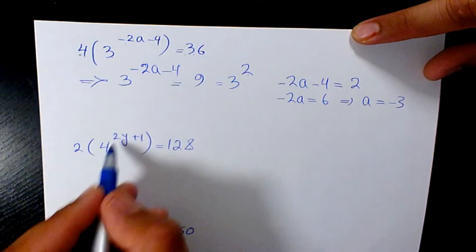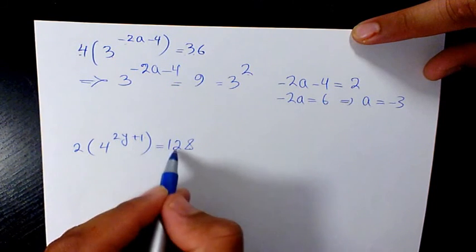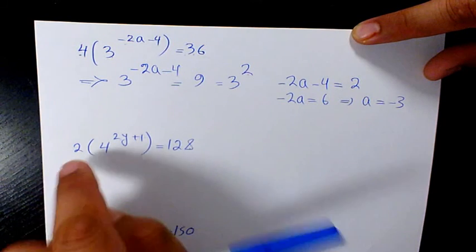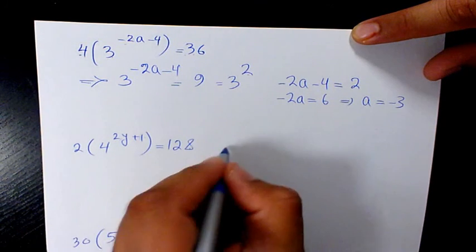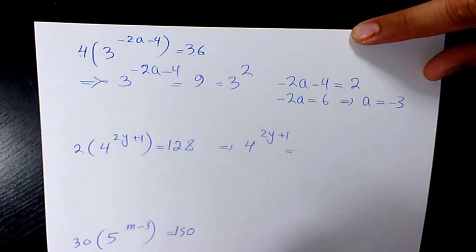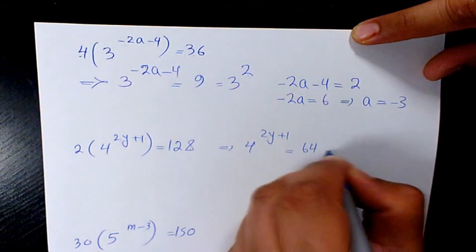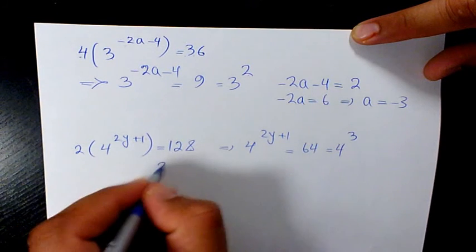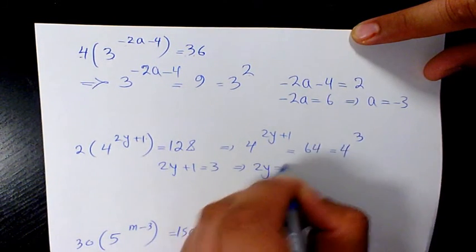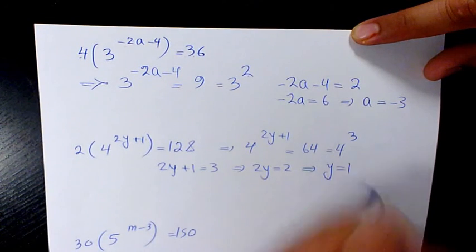2 times 4 to the power of 2y plus 1 equals 128. Again, we need to divide both sides by 2 because we cannot have a coefficient here. So 4 to the power of 2y plus 1 equals 128 divided by 2, which is going to be 64. 64 is 4 to the power of 3. So 2y plus 1 equals 3. It means that 2y equals 2 and y equals 1.